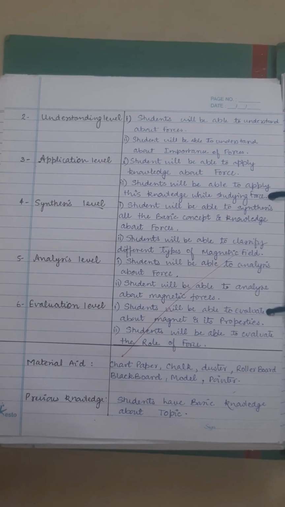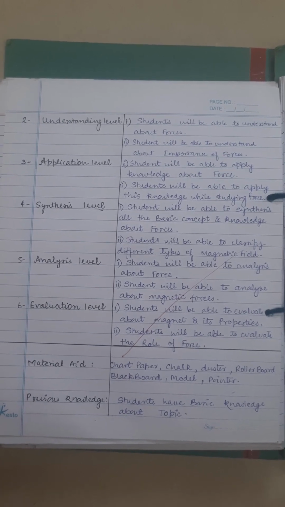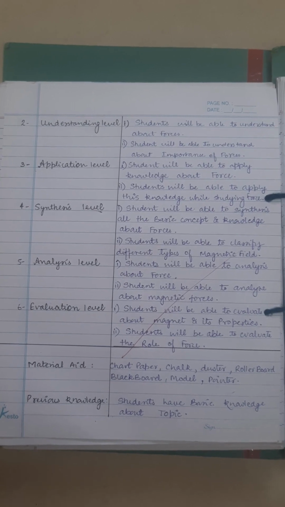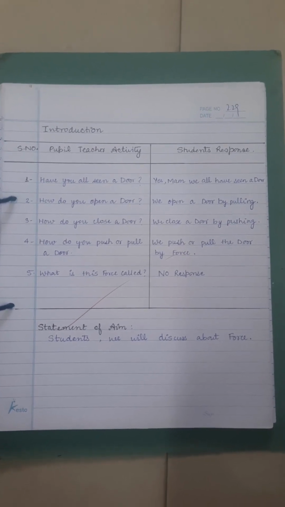Then you have to write materials required, that is chart paper, chalk, duster, roller board, blackboard, model and pointer. Then you have to write previous knowledge, that is students have basic knowledge about the topic. After that you have to ask introductory questions.